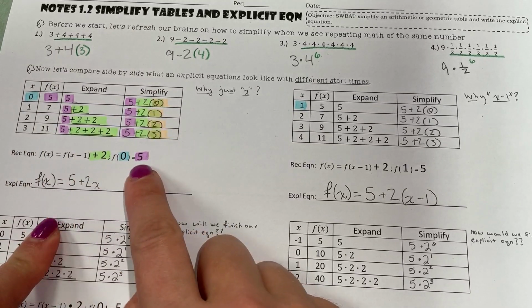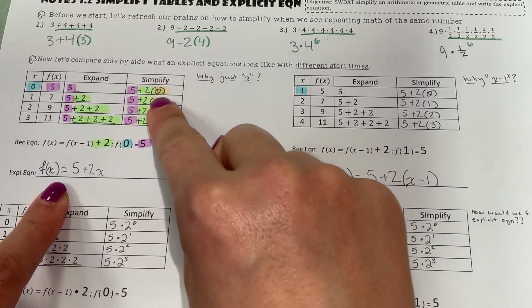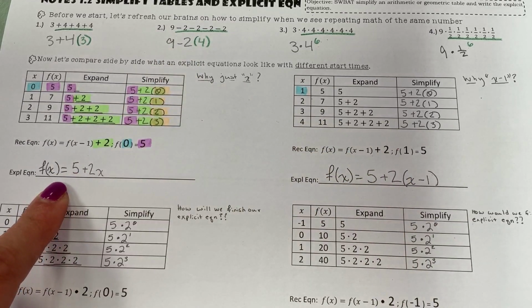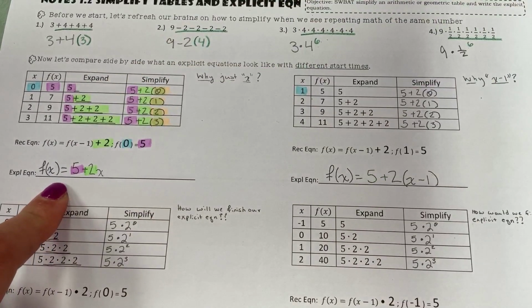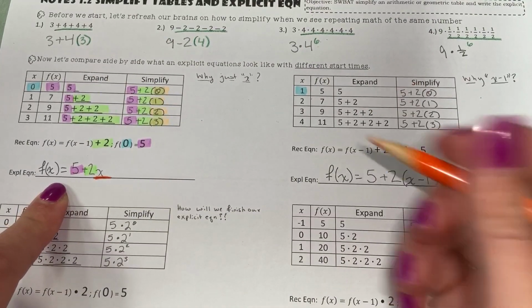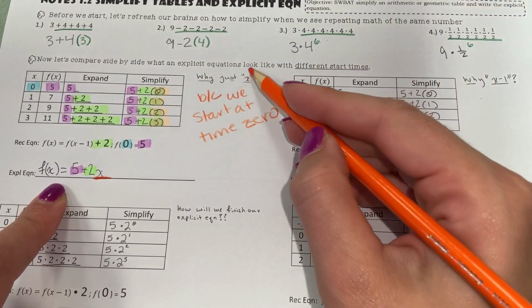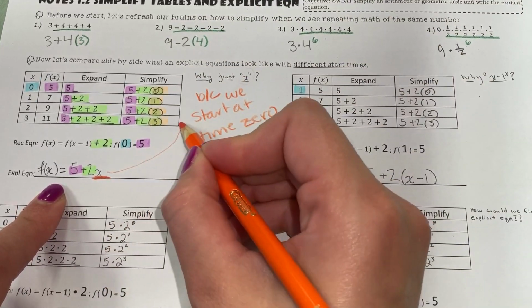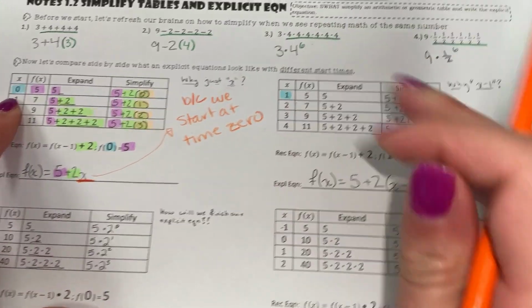So we already know how to do the recursive equation. For the explicit, we use this simplifying part to help us. So we have the 5, then we have that plus 2, and then this time we just have a regular x because we start at time 0. So that's why it's just an x. So if you want to write a little arrow, it's because we started at time 0 here.